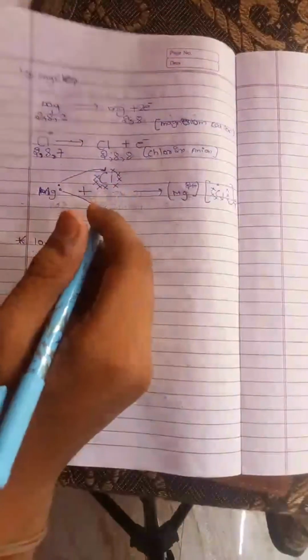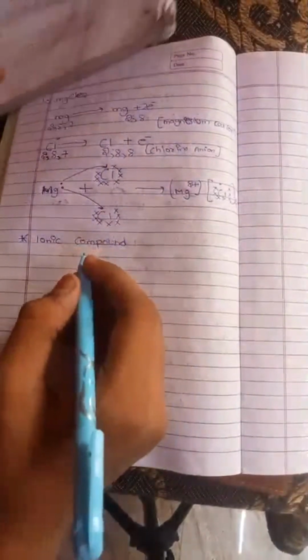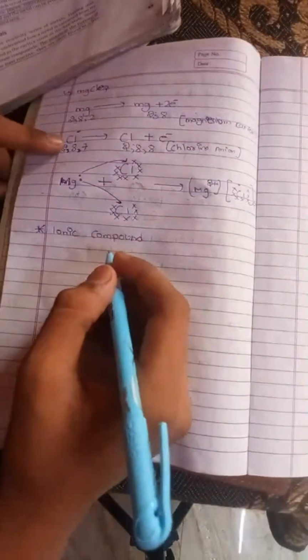So firstly, we are studying about ionic compounds. What is an ionic compound? That's the first question. So here in NCERT there is the definition for the ionic compound.